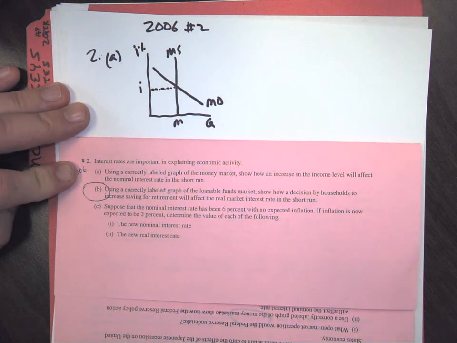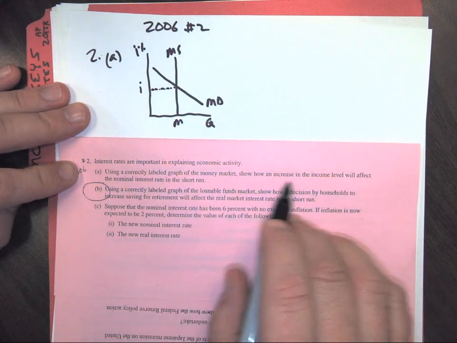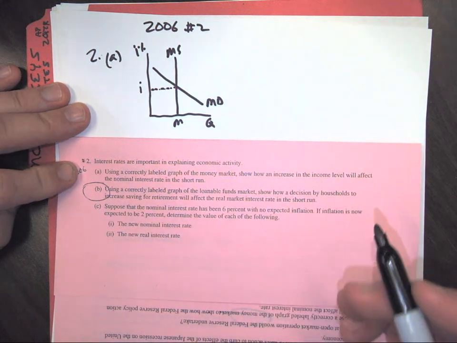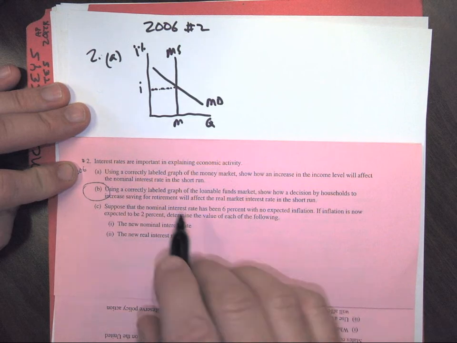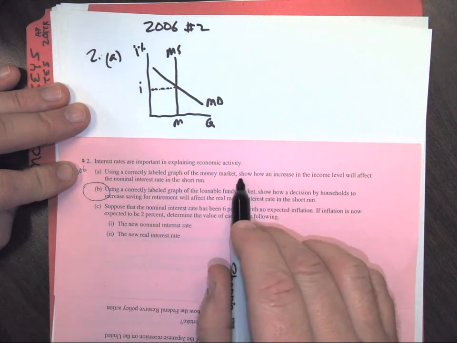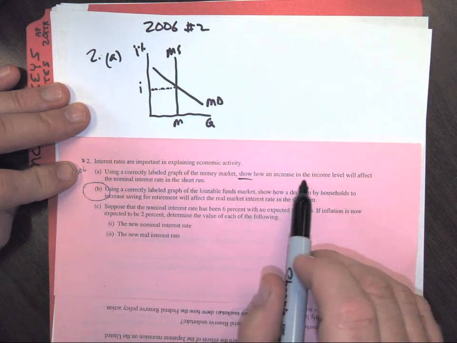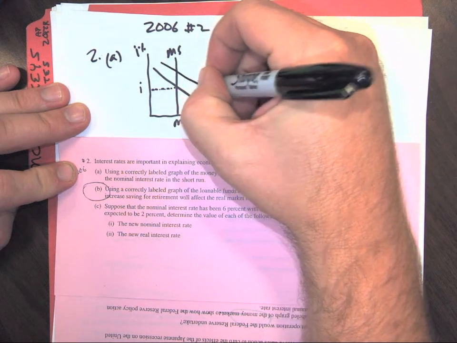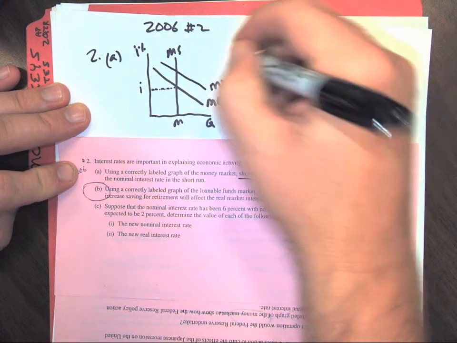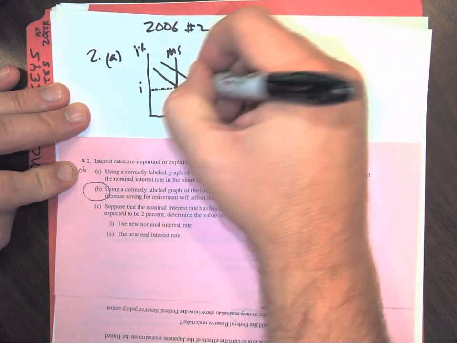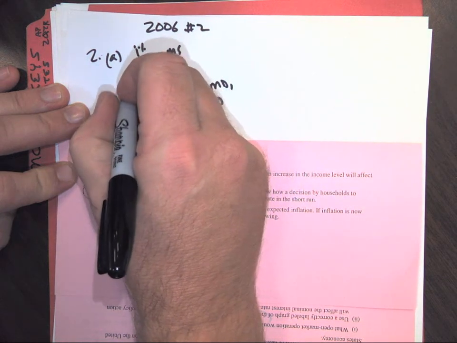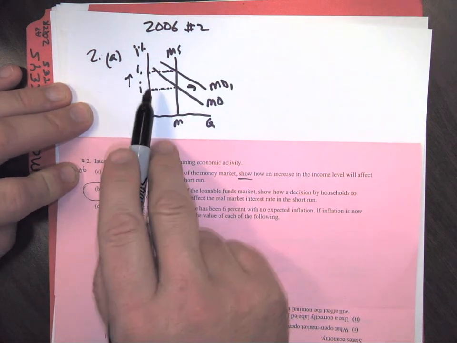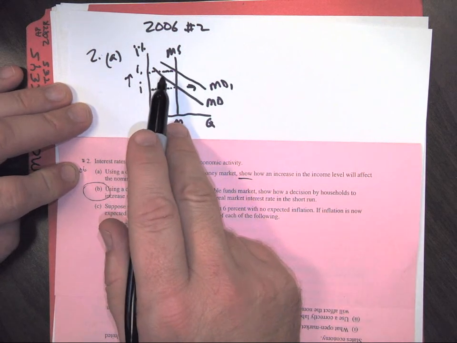Okay, so whenever people have an increase in income, they're going to want to go spend that money. So that's going to increase their transaction demand. So it says show, that means show it on your graph, how to increase the income level. So that means our money demand is going to shift to the right. Now, where money demand and money supply cross, we get a new level of interest right here. So interest rates are increasing.